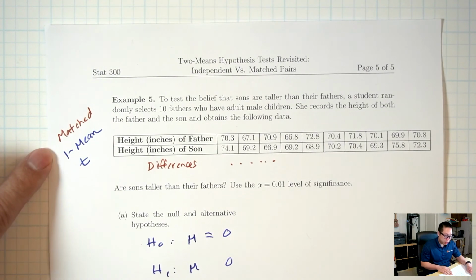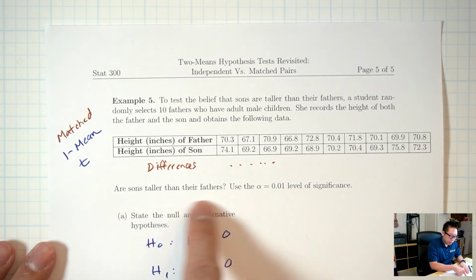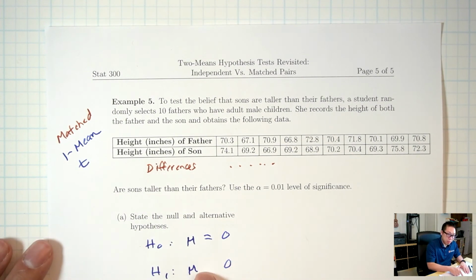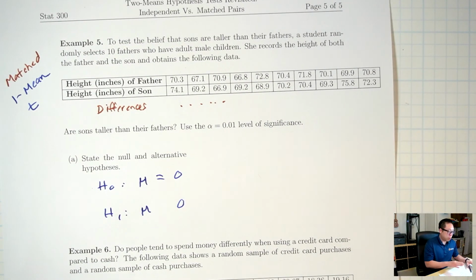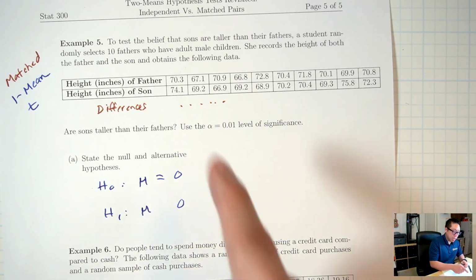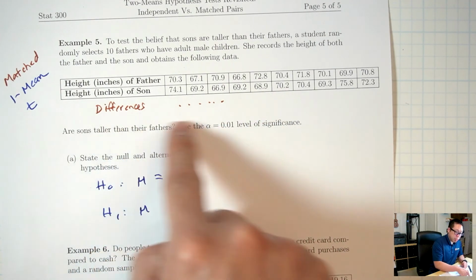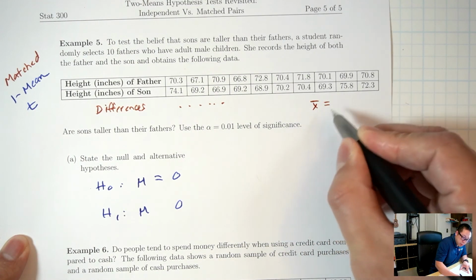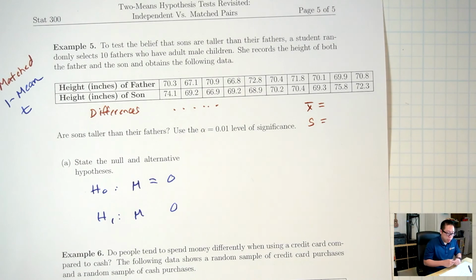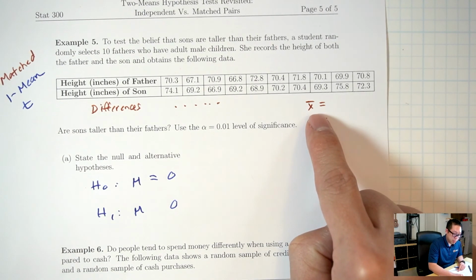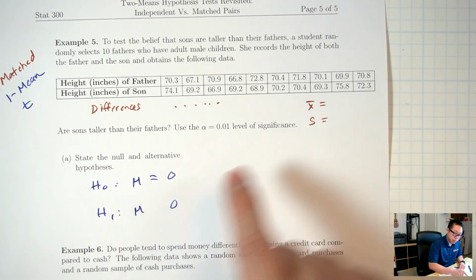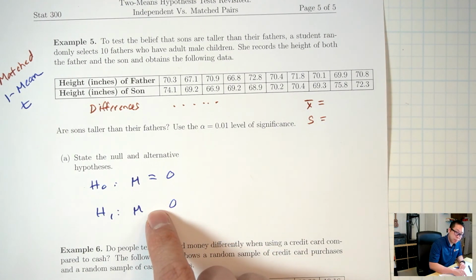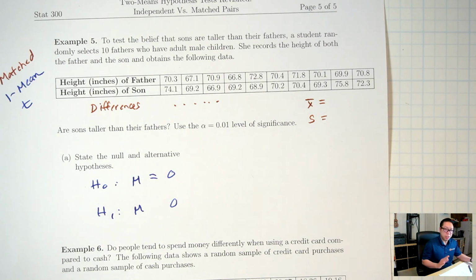For the match situation, don't get tricked by the question. It says sons taller than their father, so you may be tempted to say greater than, but be careful. For the match situation, what I recommend you do is actually enter the data, find the differences, and then find the mean and the standard deviation. If the mean is positive, that suggests that this is going to be greater than. If the mean is negative, that would suggest that this is going to be a less than. Okay, so that's kind of the cheating way to do it.